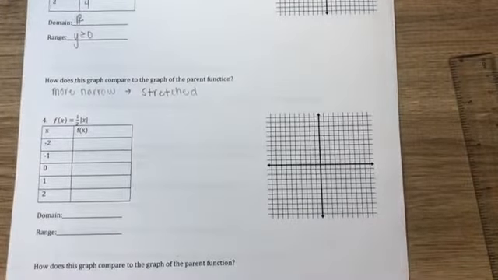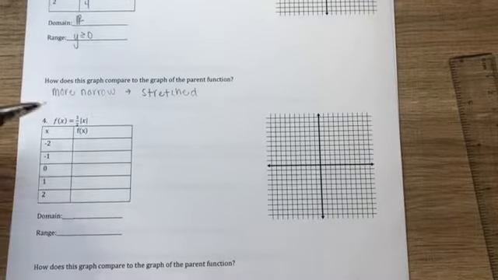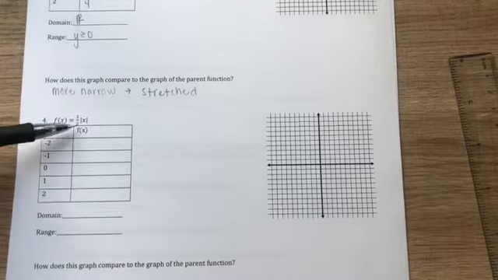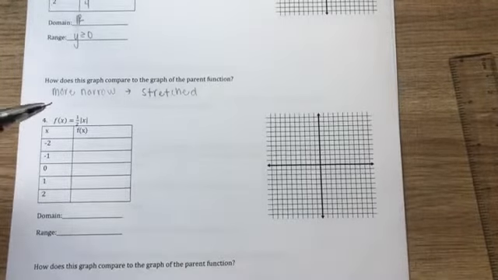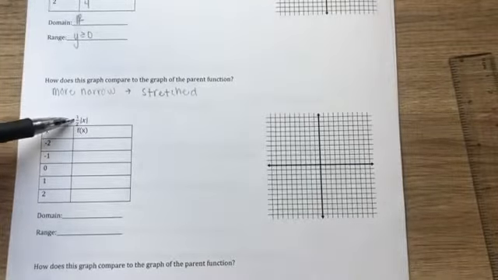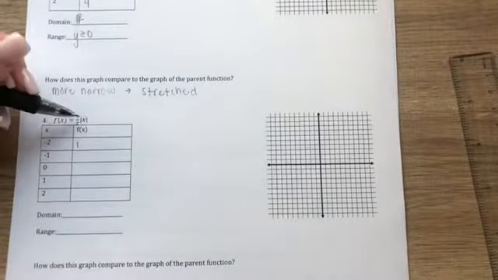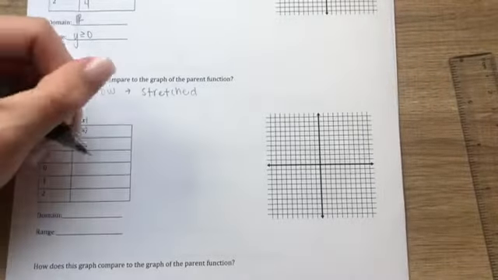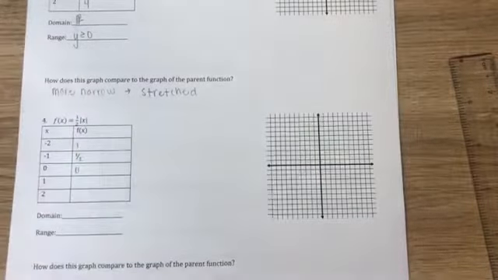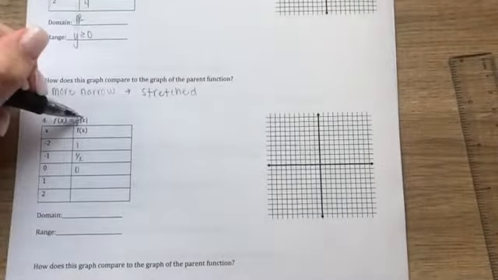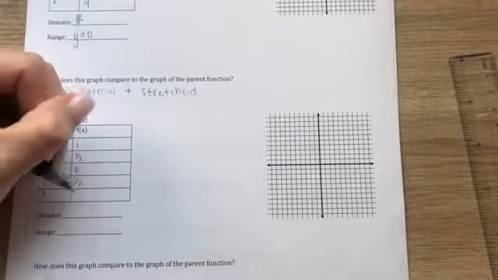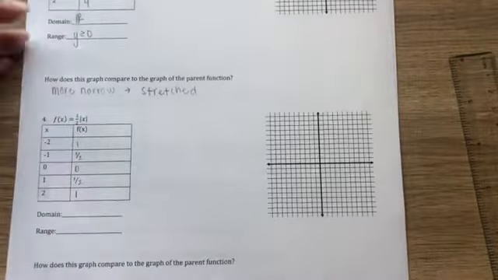If we look at number 4, f of x equals the absolute value of, 1/2 times the absolute value of x. So we're going to take the absolute value of all of our x values and then multiply that by 1/2 or divide by 2. So absolute value of negative 2 is positive 2 times 1/2 is 1. Absolute value of negative 1 is 1 times 1/2 is 1/2. Absolute value of 0 is 0 times 1/2 is 0. Absolute value of 1 is 1 times 1/2 is 1/2. Absolute value of 2 is 2 times 1/2 is 1. So now we have 5 points.